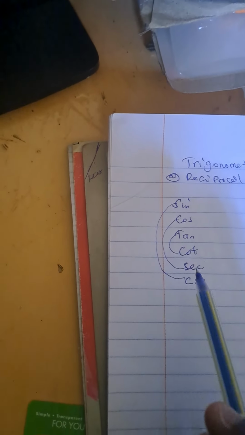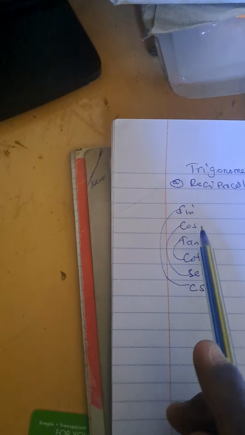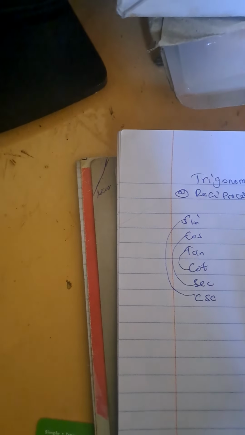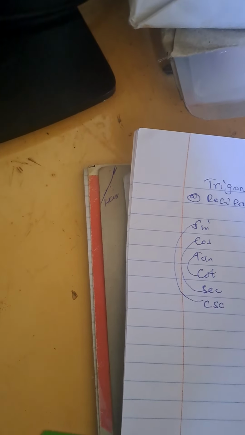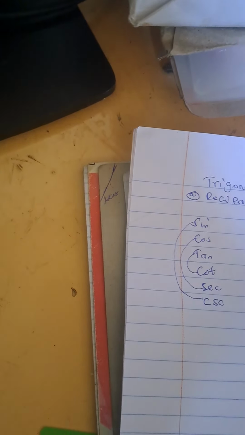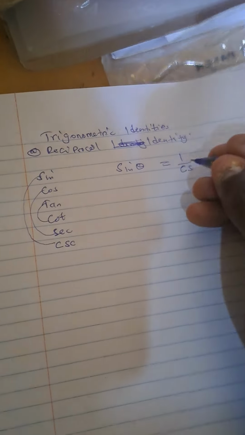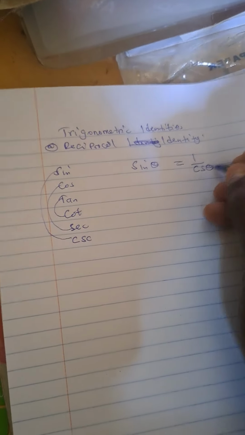This shows that for you to get the sine, sine theta is equal to 1 over cosec theta, like that.